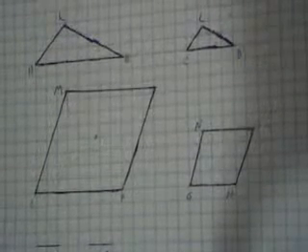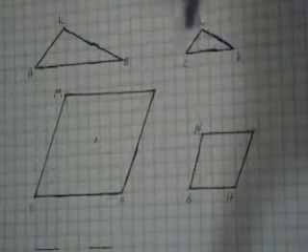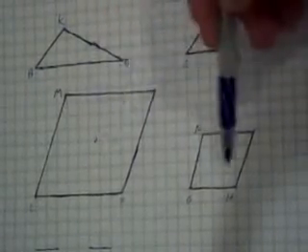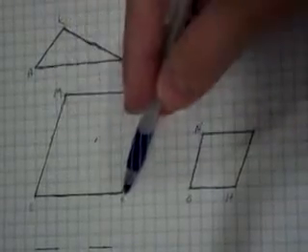And let there be described on AB and CD the similar and similarly situated rectilinear figures KAB and LCD. Well, this is KAB here, this is LCD here. And on EF and GH, the similar and similarly situated rectilinear figures MF and NH. This is MF here.